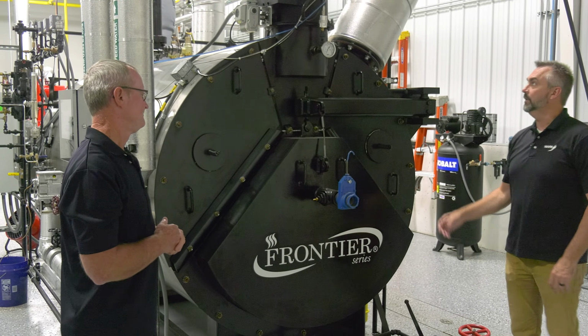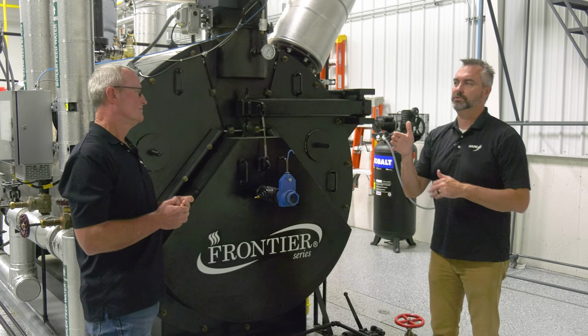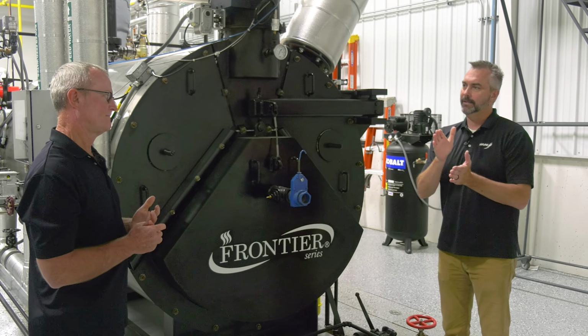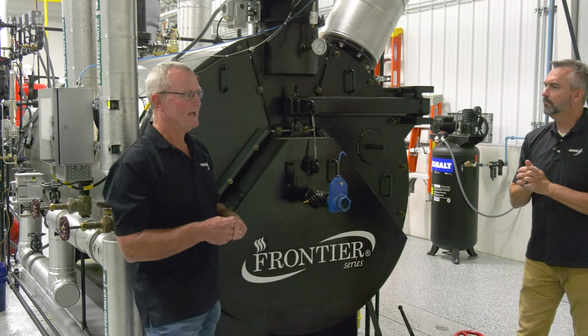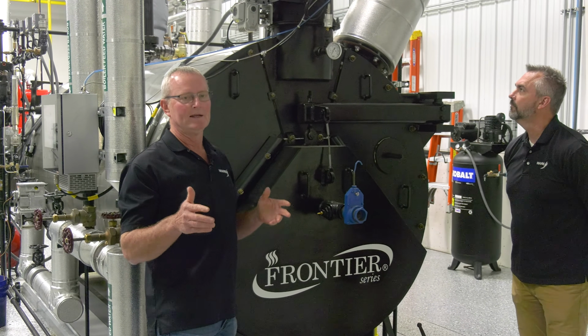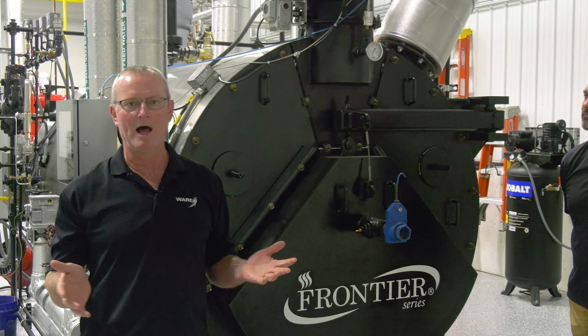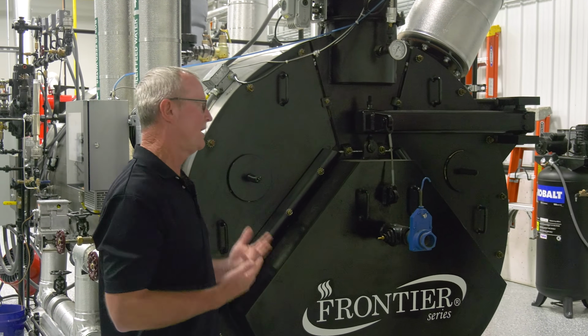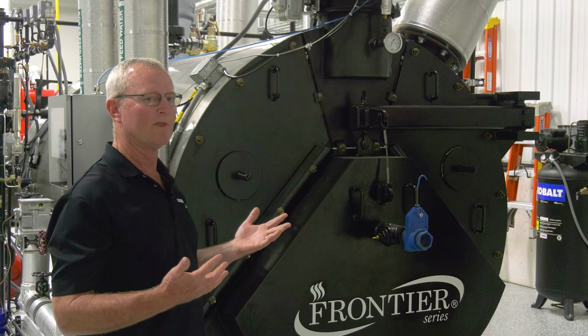Okay. Now the stack temperature, I think, is something that is very critical that people should be watching for. So maybe let's talk about that. Yeah, it's extremely critical. If you monitor it every day, it's going to tell you right off the bat where you have a problem or not. That is the quickest and the most efficient way to track what's going on with the boiler.